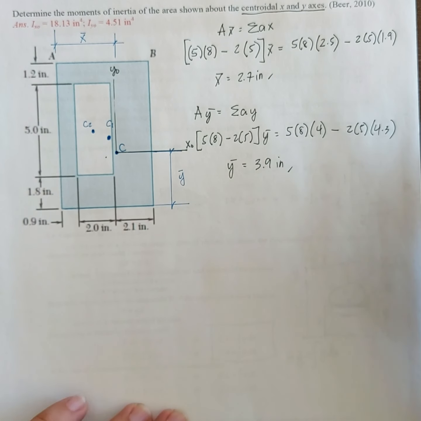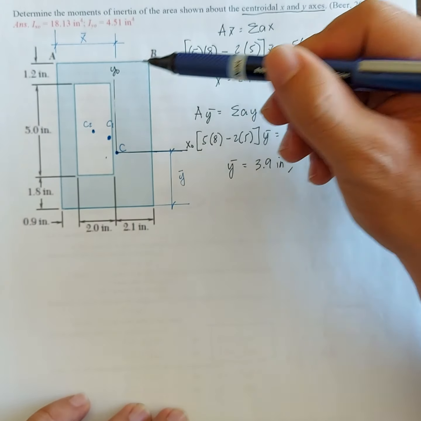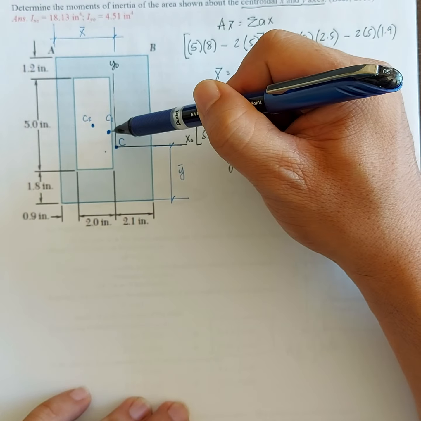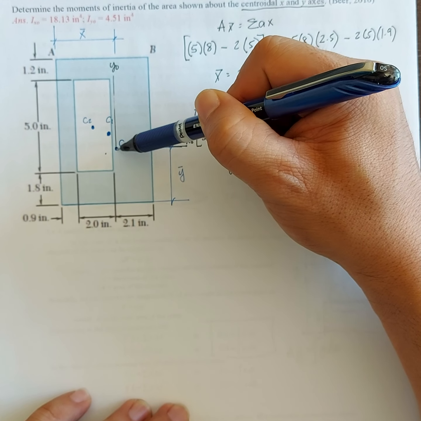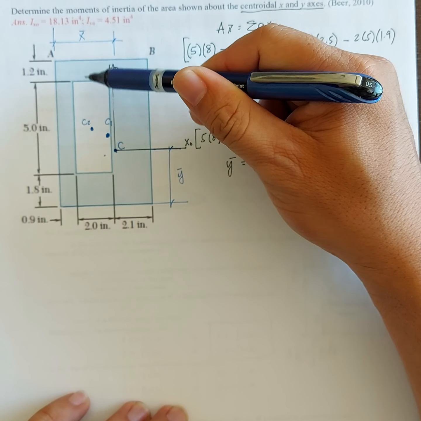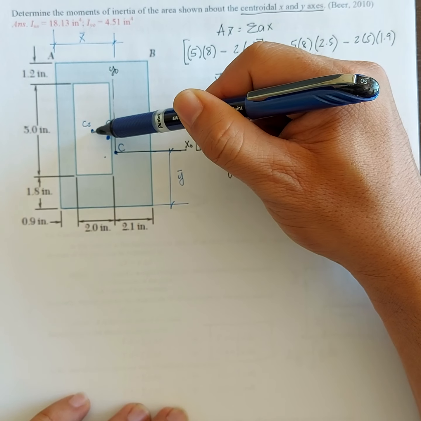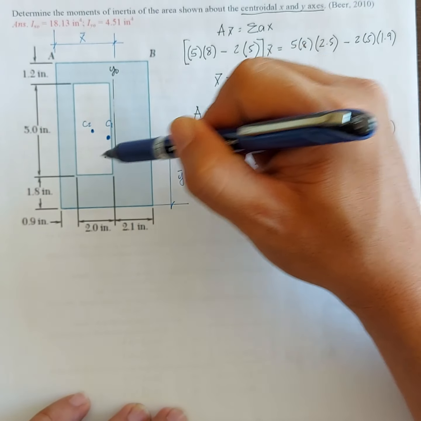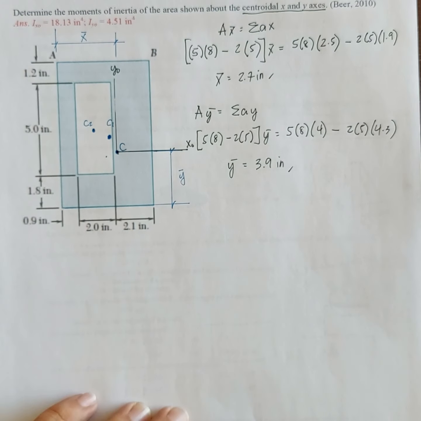Hindi sila magkaka-align, which means we have to transfer, no? So ang gawin natin, moment of inertia ng buo, ilipat natin siya dito sa may C, sa may XO axis. And then minus moment of inertia nito na ililipat natin dito sa may centroidal x-axis. Okay? So that's what we're going to do.